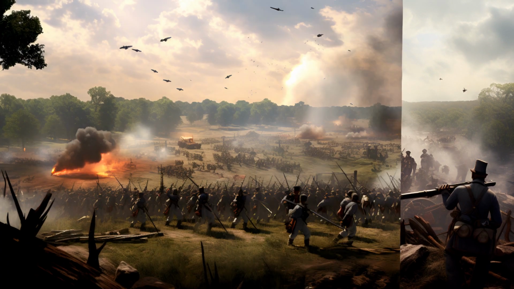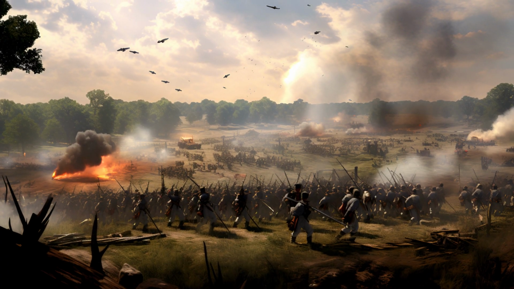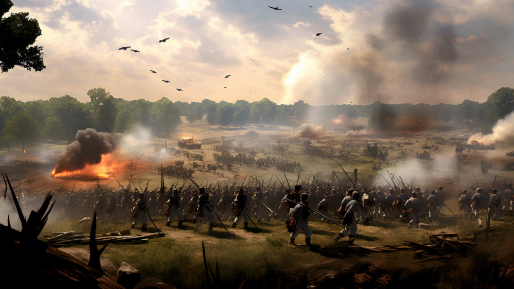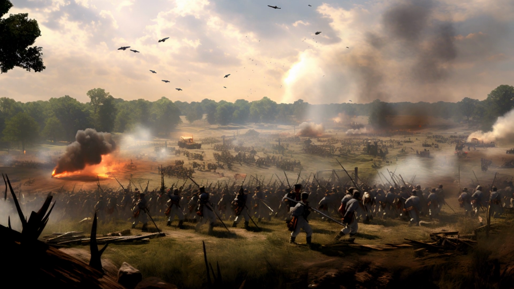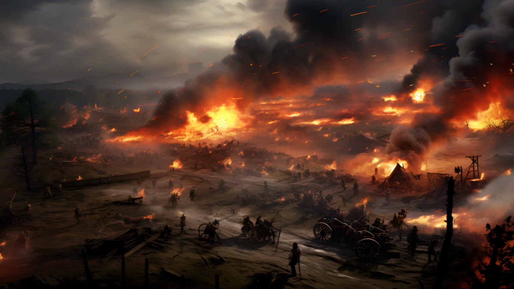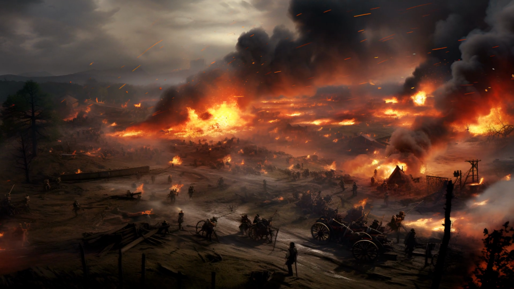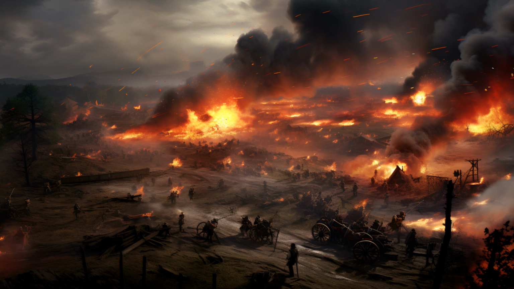On April 12, 1861, Confederate forces under the command of General Pierre Gustave Toutant Beauregard initiated the bombardment of Fort Sumter. The Confederate batteries unleashed a barrage of artillery fire on the fort, which lasted for 34 hours.